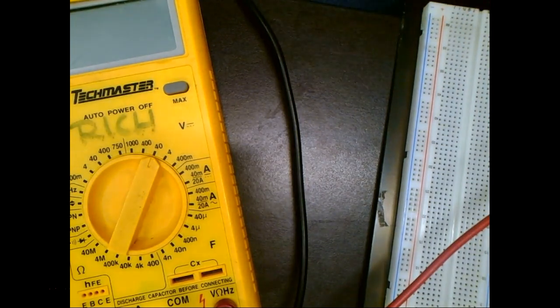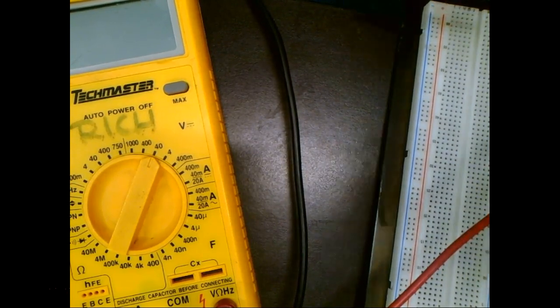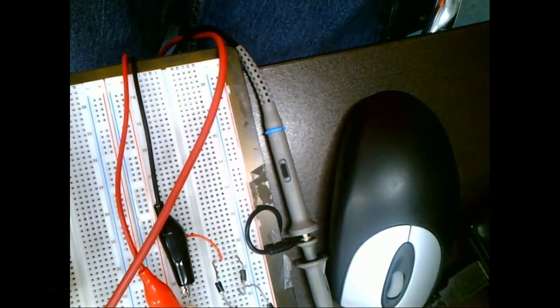So if I put this in a power supply, I need to make sure I understand the polarities. I need to understand I put this in there right. So what we're going to do is take this up. We're going to put this over here.